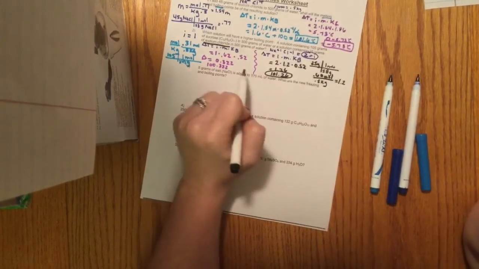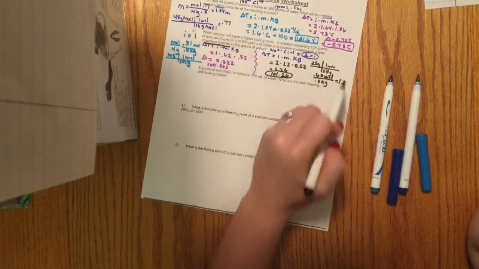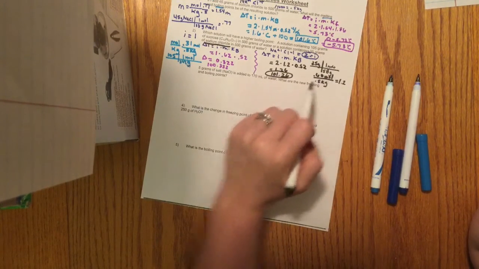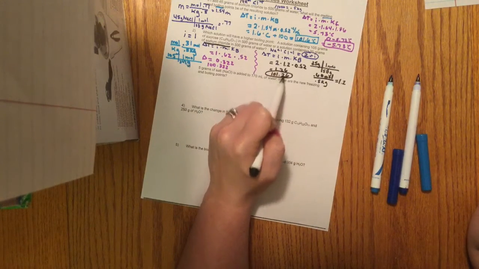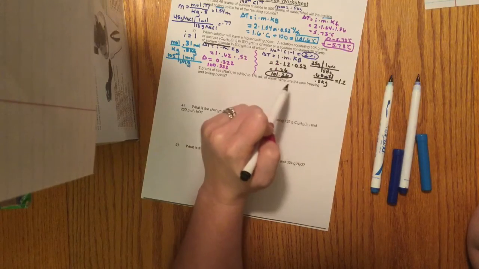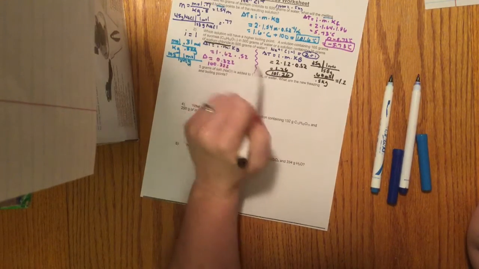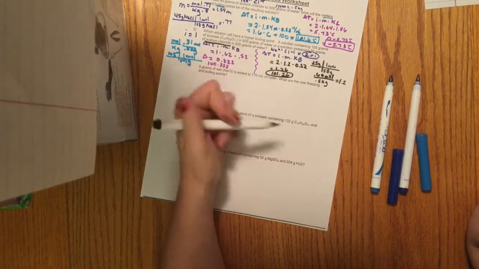That makes sense to me for 2 reasons. First of all, my concentration is higher. My molality here was only 0.62. My molality here was 1.2, so I know it's going to be more concentrated, meaning that I've added more solute. The second reason is I know that my Van't Hoff factor is higher because sodium chloride was an ionic compound, and so it split into more parts than the sucrose did, which was a non-electrolyte, and it didn't split into parts.